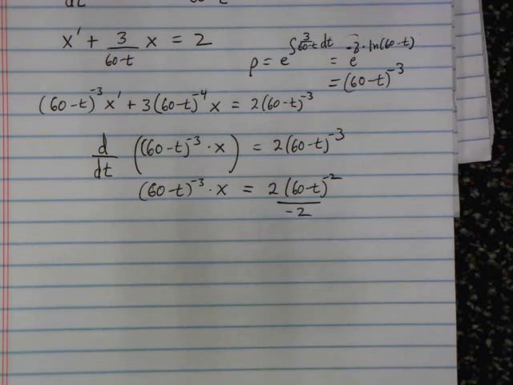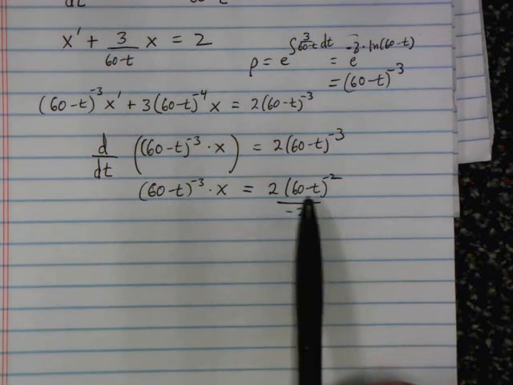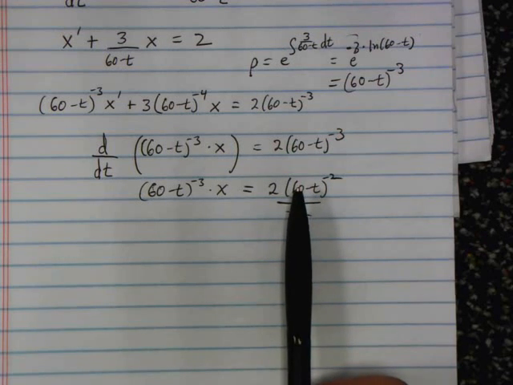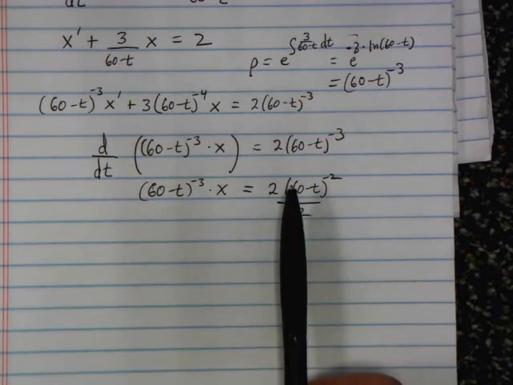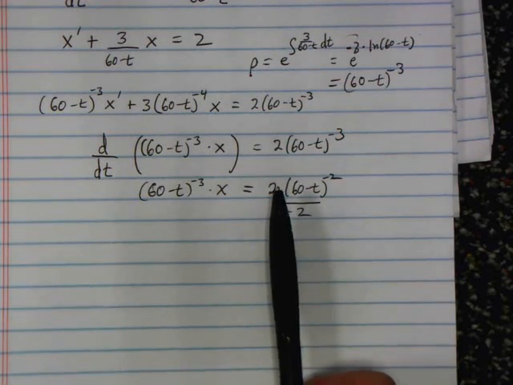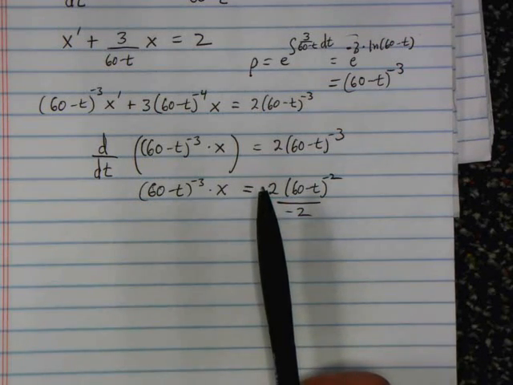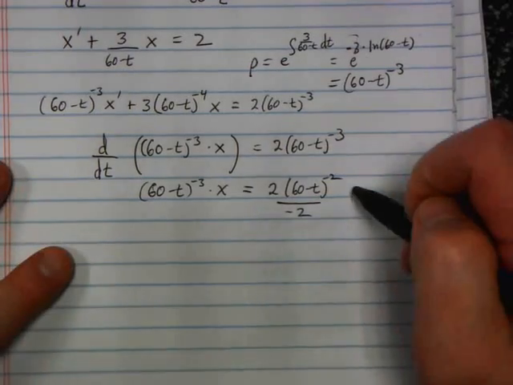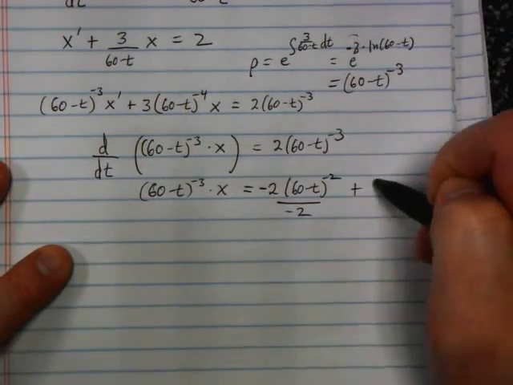Why do I need another negative 1? Again, this is really a u substitution problem. Really what I'm doing is I'm letting u be 60 minus t, and then my du is a negative dt. We do a lot of u substitution in this class, don't we? Just about every problem. Another negative plus c.